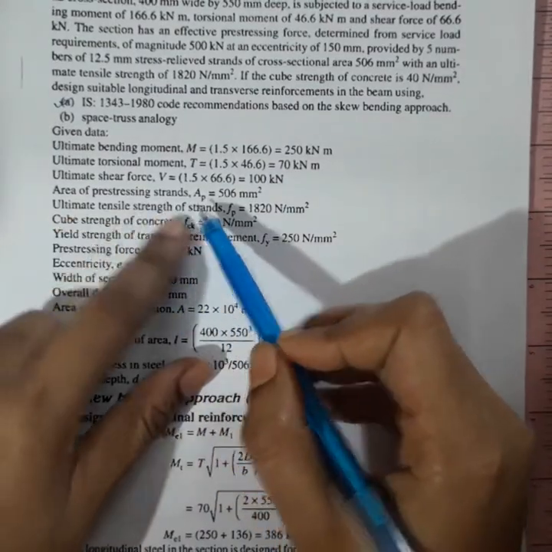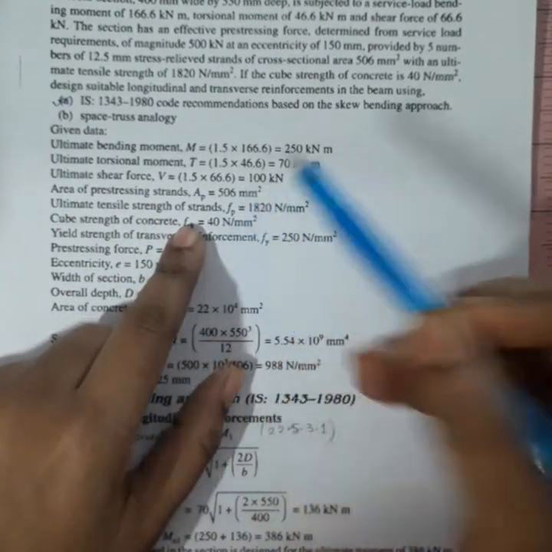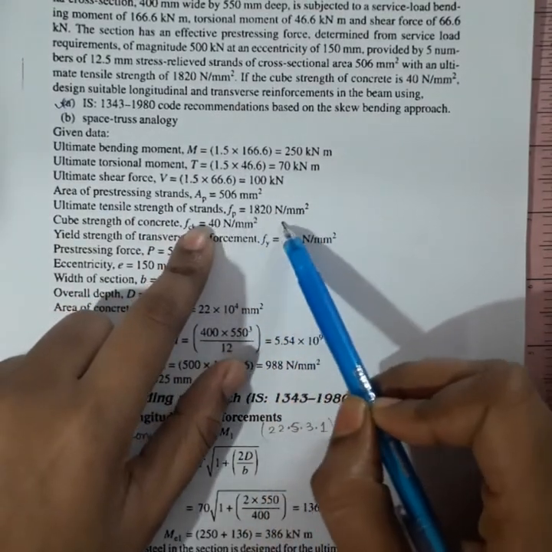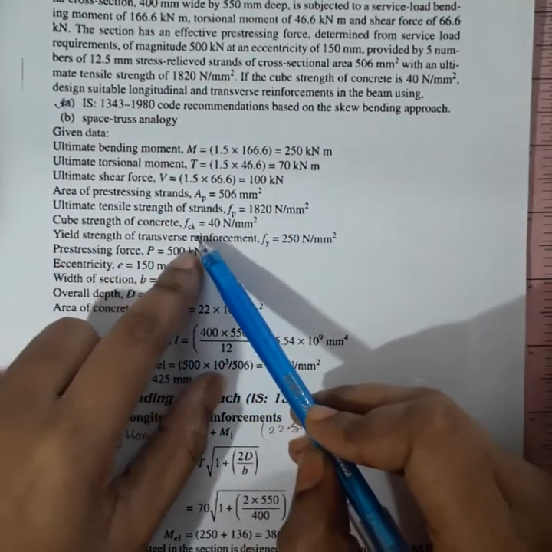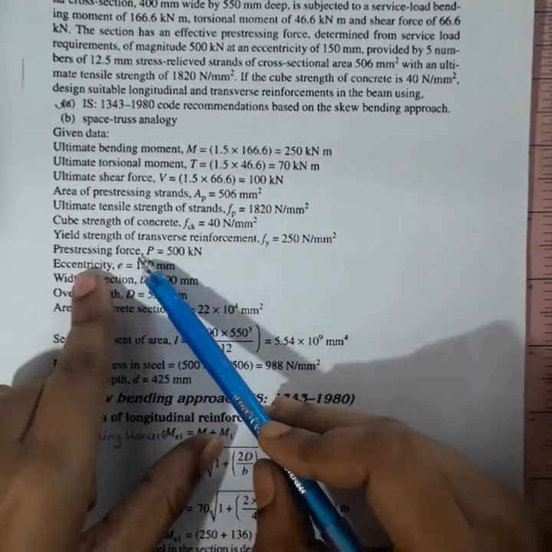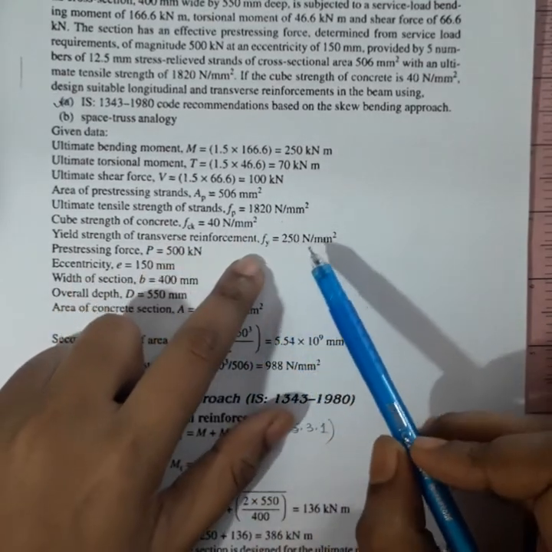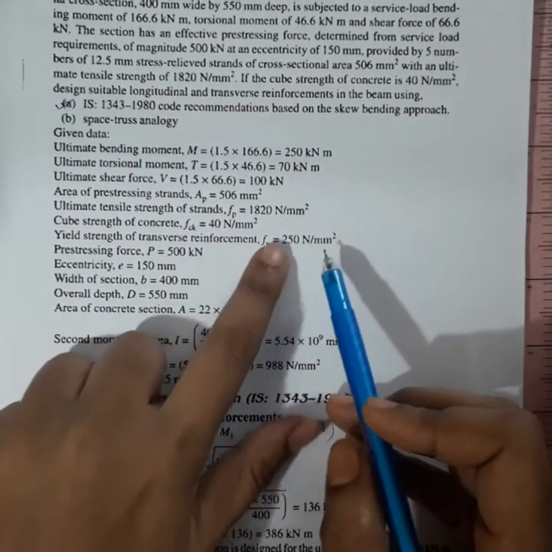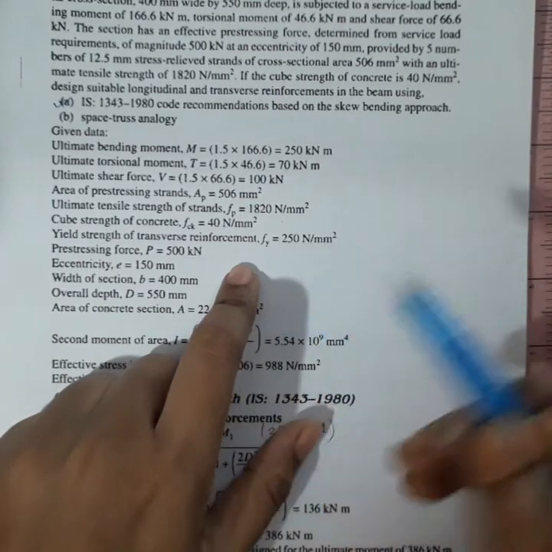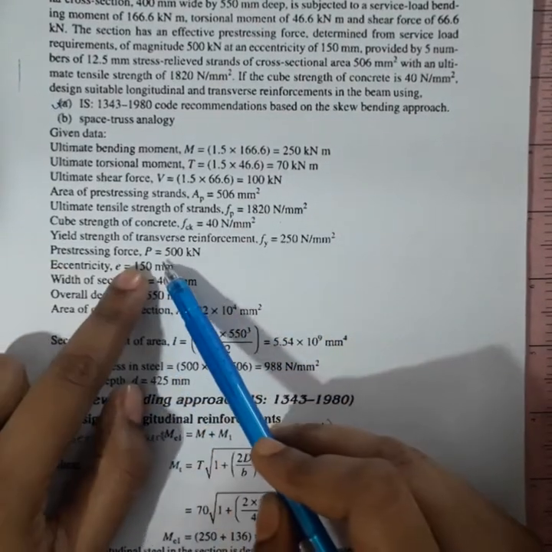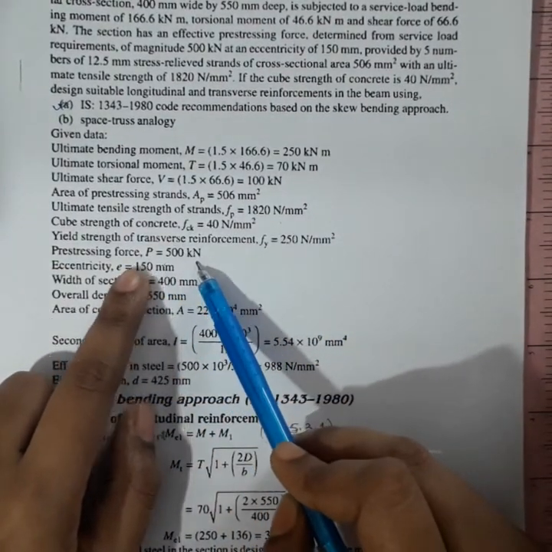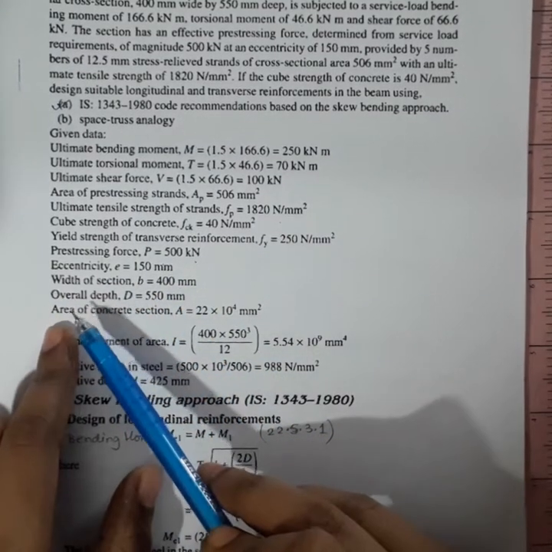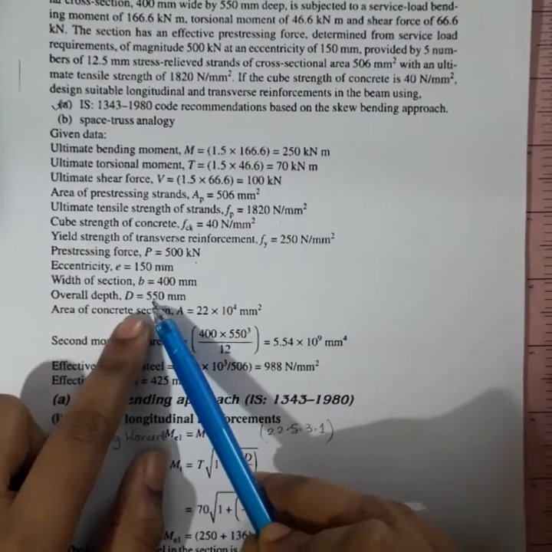The area of pre-stressing strand is given in the question. The ultimate tensile strength of a strand is also given. Cube strength FCK is given. Yield strength of transverse reinforcement is 250 Newton per millimeter square. This has been assumed. Pre-stressing force is 500 kN, eccentricity 150, width of the section 400, overall depth capital D 550.